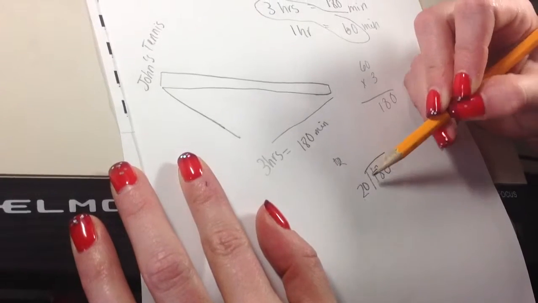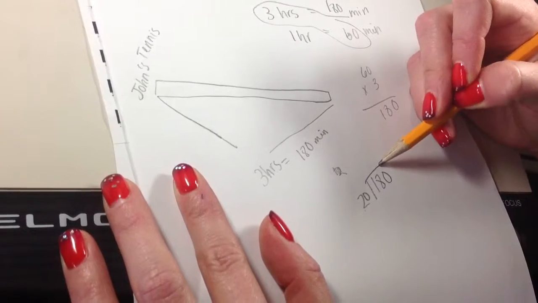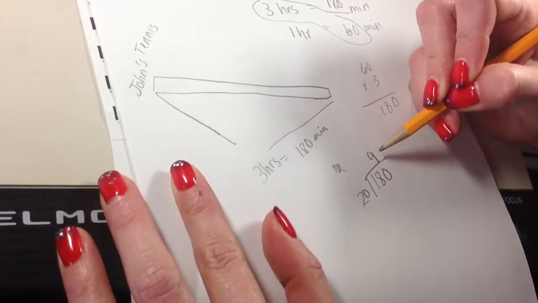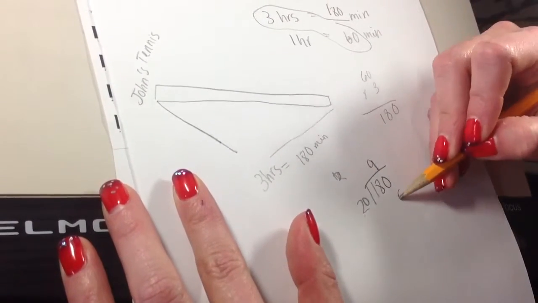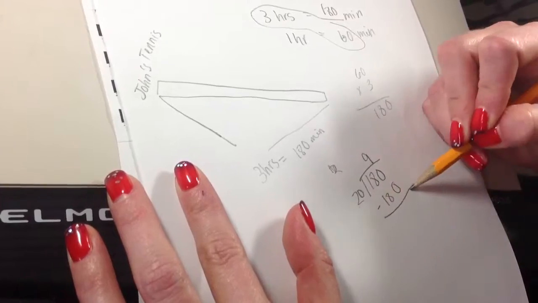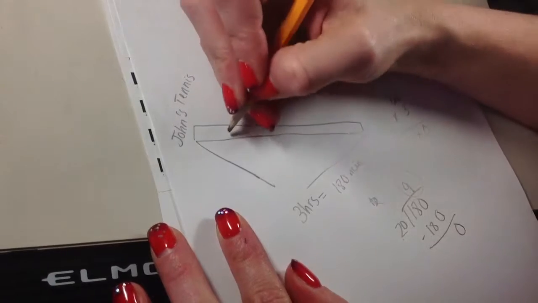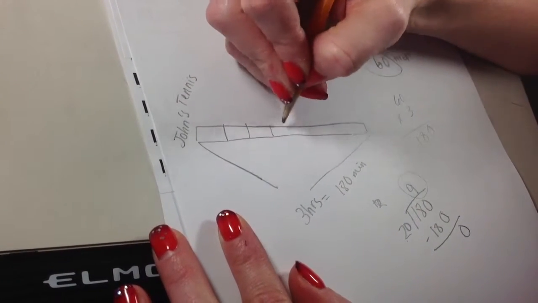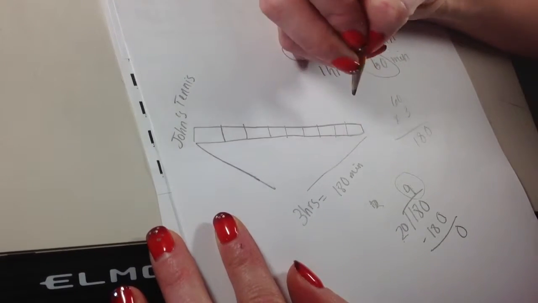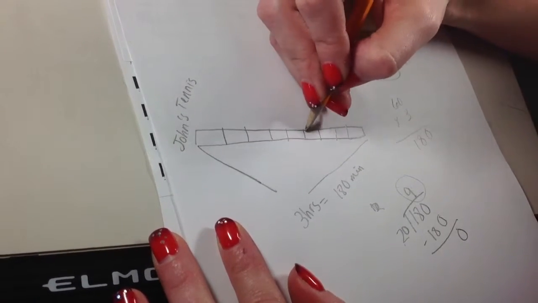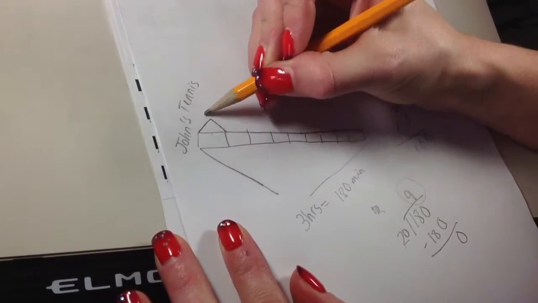20 does not go into 1. 20 does not go into 18. 20 will go into 180, and it will go in there 9 times. And I'm thinking of 9 times 2 being 18. So 9 times 0 is 0. 9 times 2 is 18. Okay, so I know John's tennis is going to be split up into 9 sections. I'm going to count them to make sure. 1, 2, 3, 4, 5, 6, 7, 8, 9. So each one of these is 20 minutes.